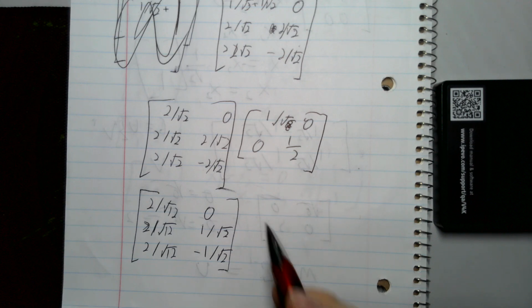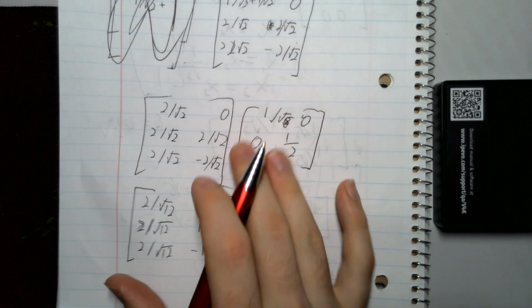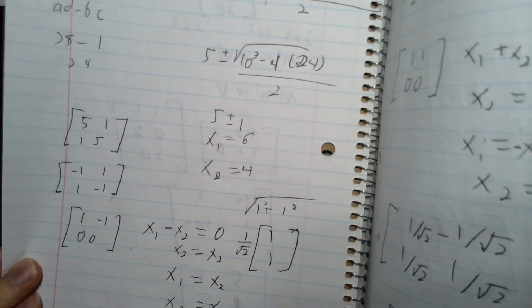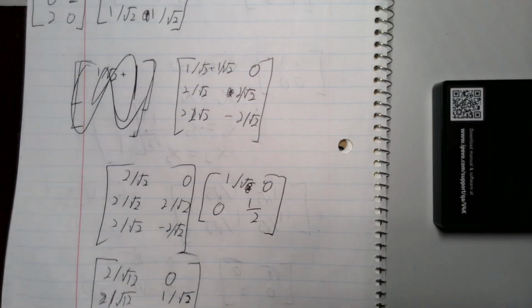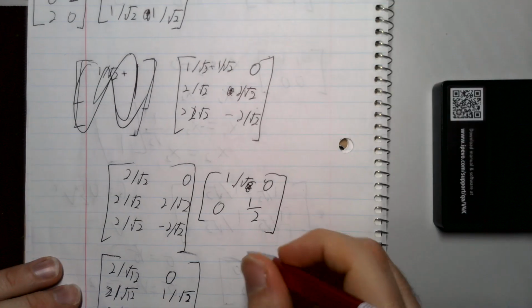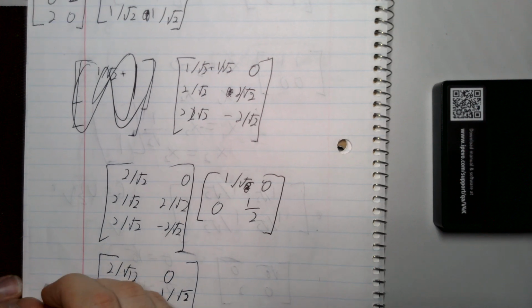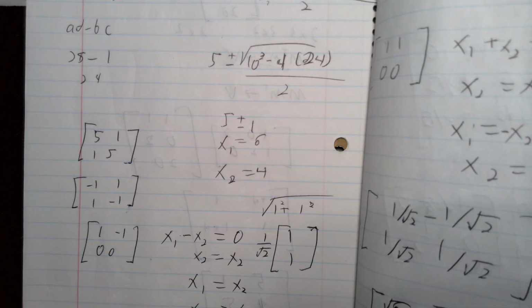And I can definitely make this cleaner because we have roots in the denominator, but that's not all that important right now. Or I will when we do the full multiplication. But now we're going to refer back to that original formula. So this right here is actually U, okay? And we had V.